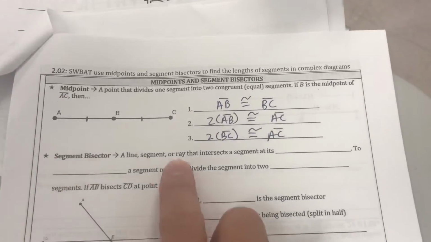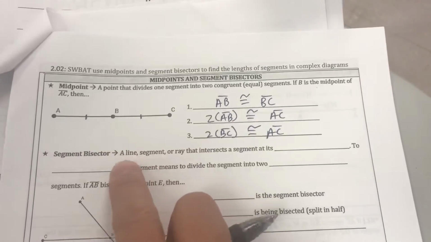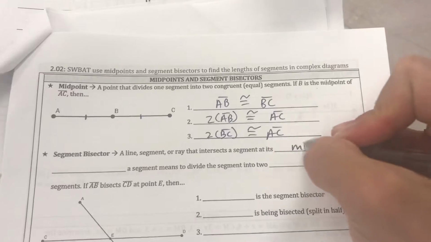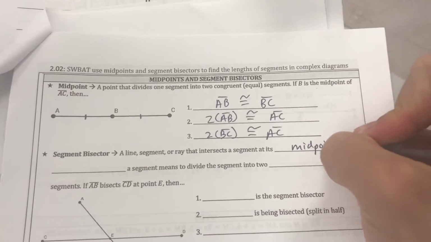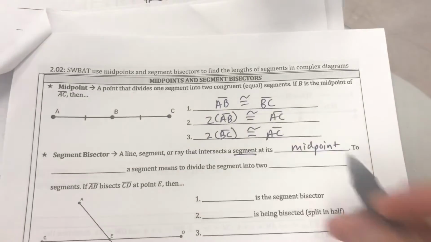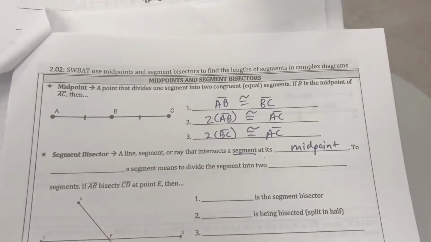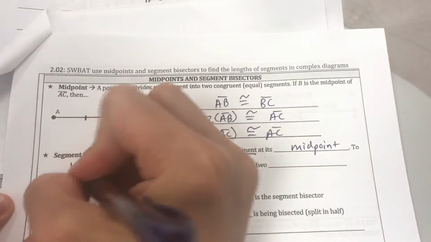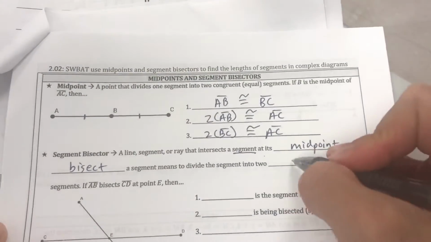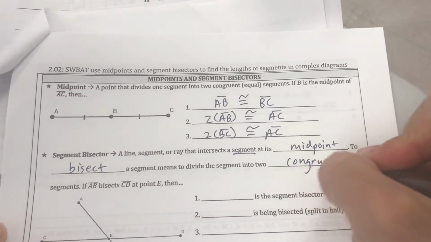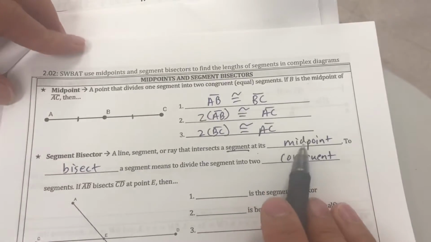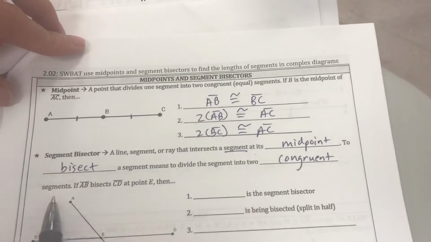Now, a segment bisector is a line, segment, or ray that intersects a segment at its midpoint, okay? What does a segment bisector do? It intersects a specific line segment at its midpoint, okay? Now, to bisect a segment means to divide it into two congruent segments, okay? And that makes sense, right? So if you are a bisector, you're hitting a line at its midpoint, therefore you create two congruent segments.